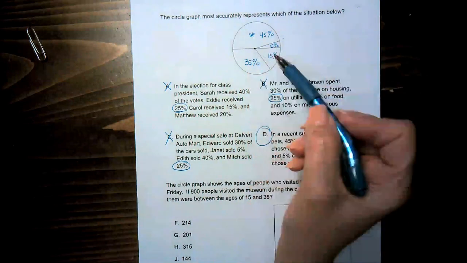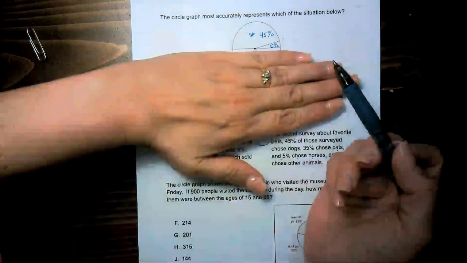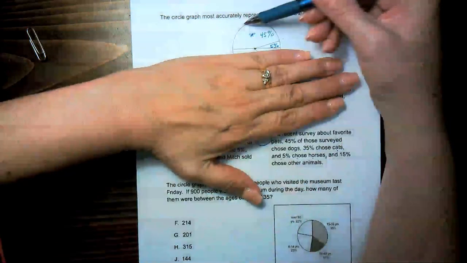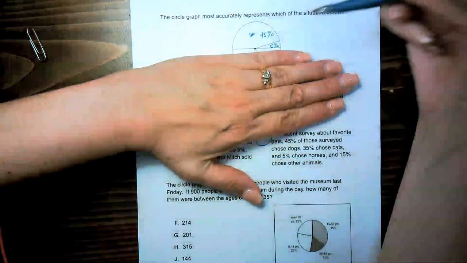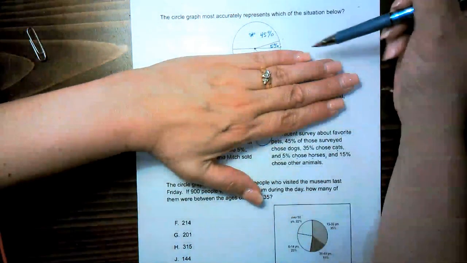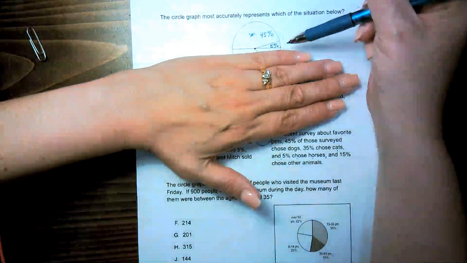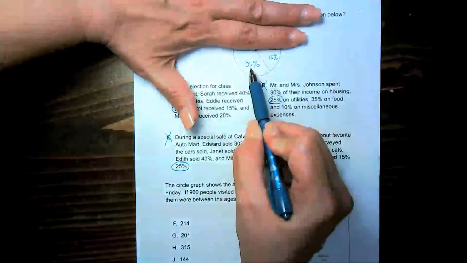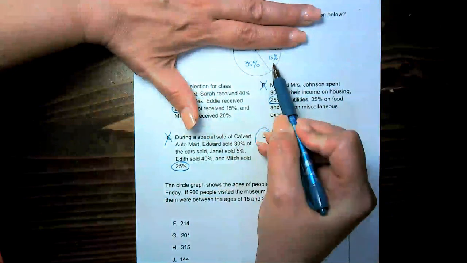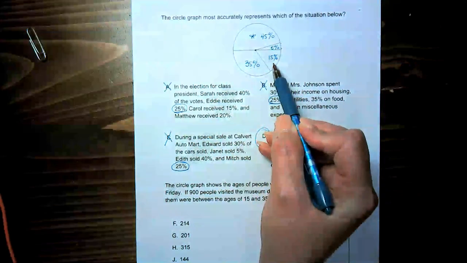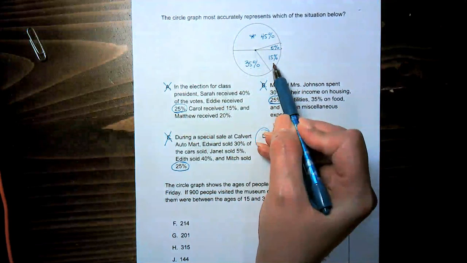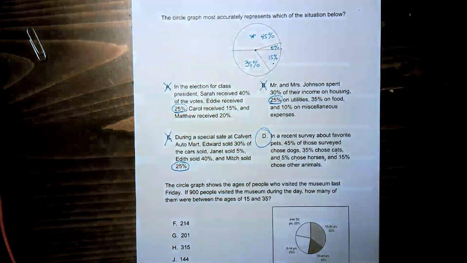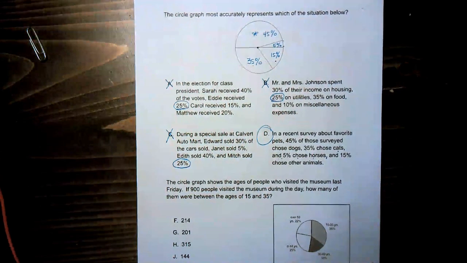Okay, so look what happens, friends. If you look just at the upper half of this circle, you've got a 45% section and a 5% section. If you add those together, you get 50% of the circle, which is half. Do the same thing down here in the bottom of this circle. So you have the 35% section plus the 15% section. That does give you 50%. So yes, this is going to work beautifully for that one.